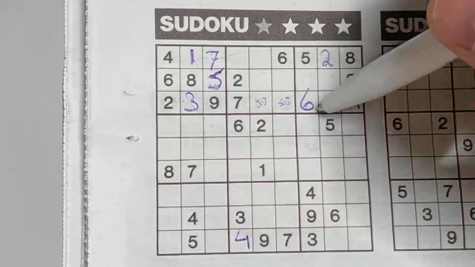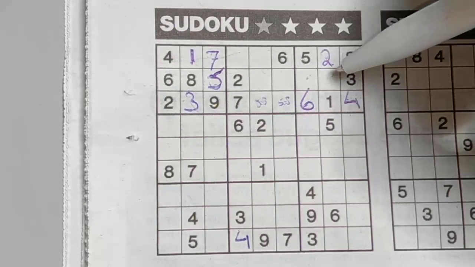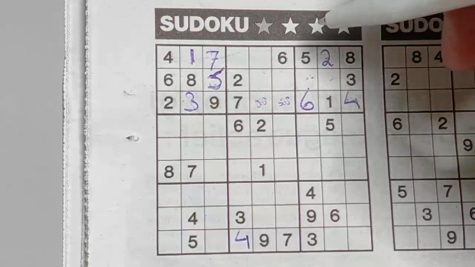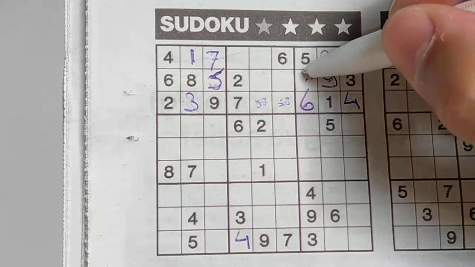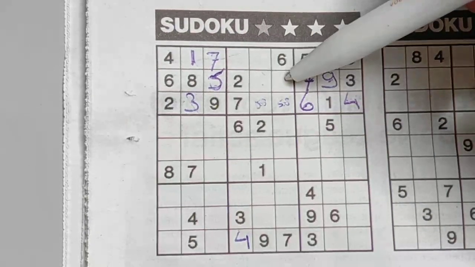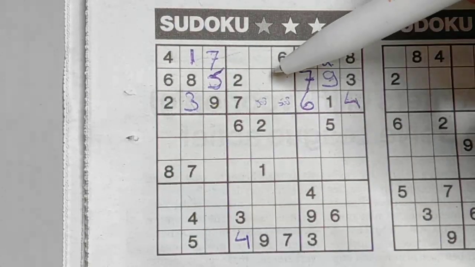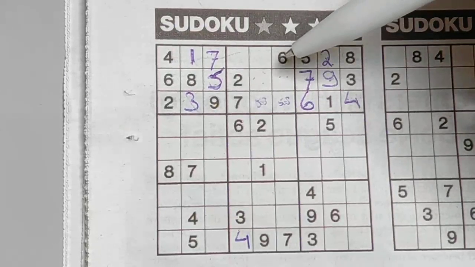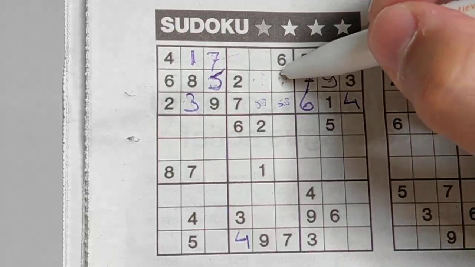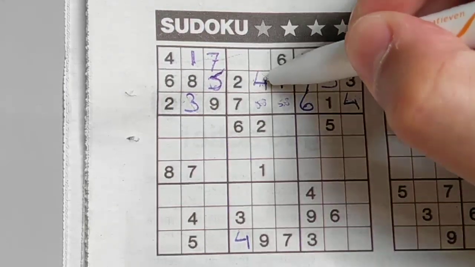2 numbers left in this big square for the numbers 9 and 7. We have a 9 here, so no 9 there. 9 should be here, and the 7 goes there. 2 numbers left in the second row for the numbers 1 and 4. We have a 1 here, so no 1 there. 1 should be here, and the 4 goes there.